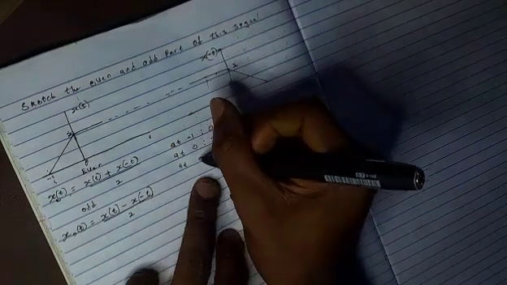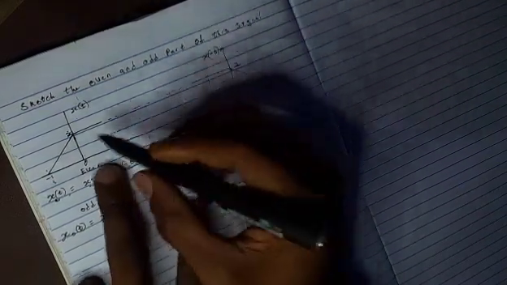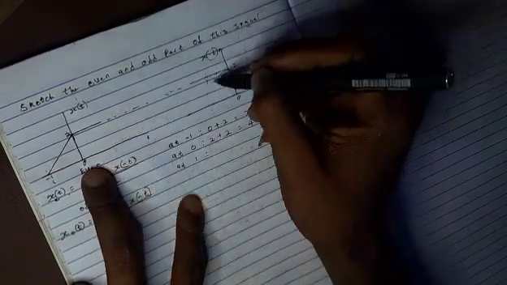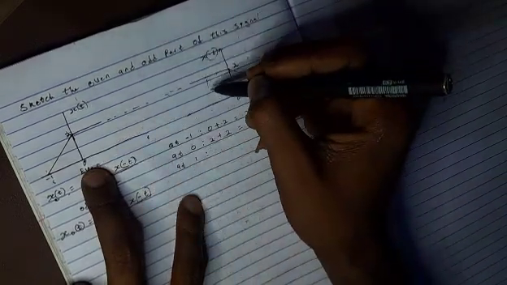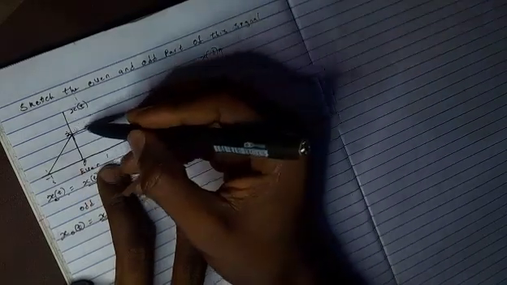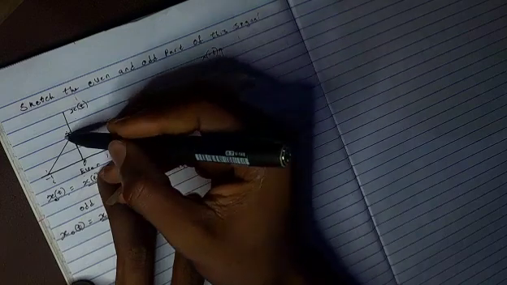So at 1, just like we did for this side, at any point here it will always be 2.